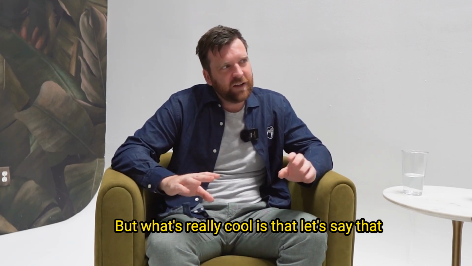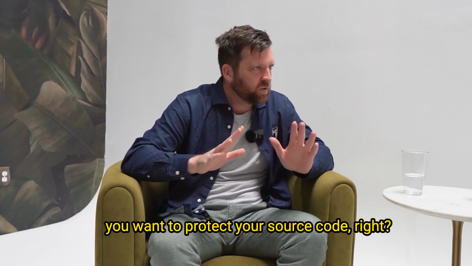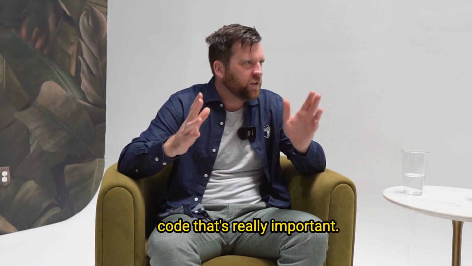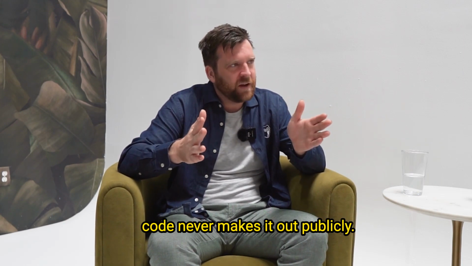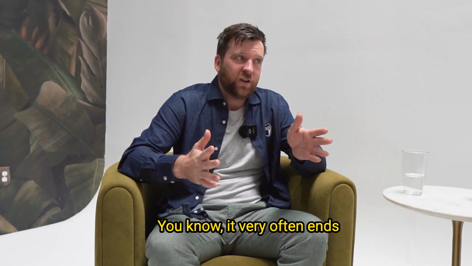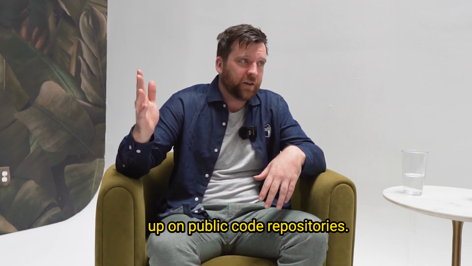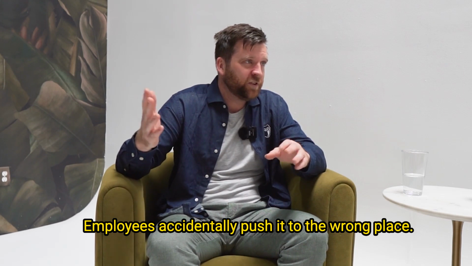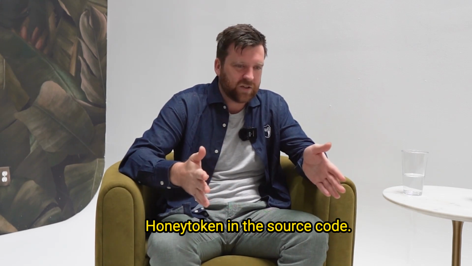But what's really cool is that let's say that you want to protect your source code, right? You have some proprietary code that's really important. You want to make sure that this code never makes it out publicly. This is a scenario that happens a lot. Source code is very leaky. It very often ends up on public code repositories. Employees accidentally push it to the wrong place. What you can actually do is put a Honeytoken in the source code.